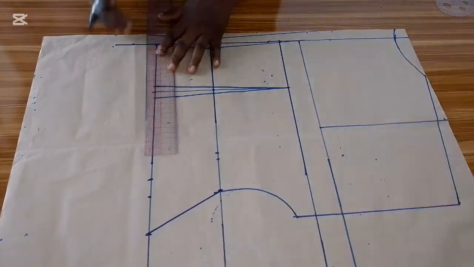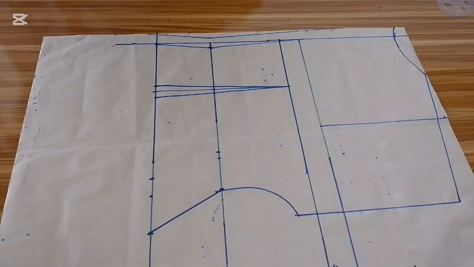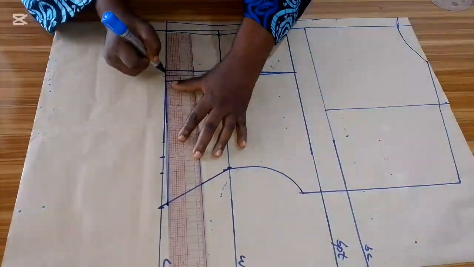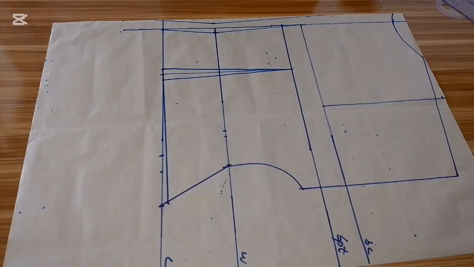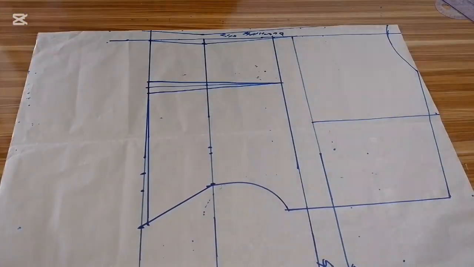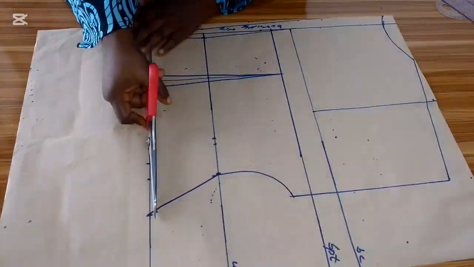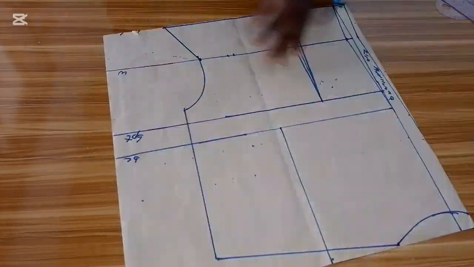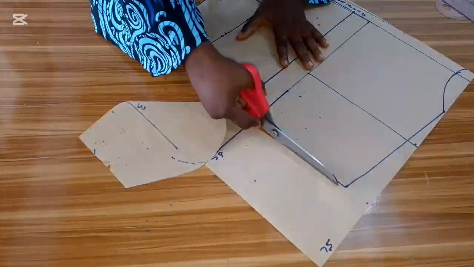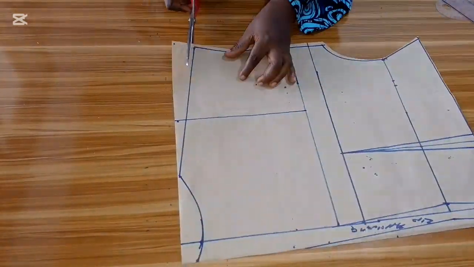After that, I'll proceed to my length and I'll be marking 0.25 inches upwards, and I'll just connect it to meet the dart intake, and we are done with the back pattern. I'll proceed now to cutting out the back pattern, and we are done with the pattern for this tutorial. Ensure you take your time in cutting out your pattern. Don't make a mistake cutting out yours.